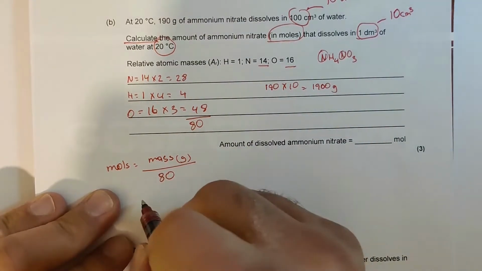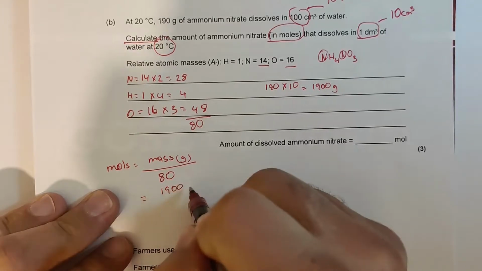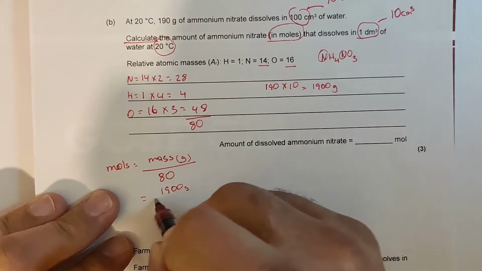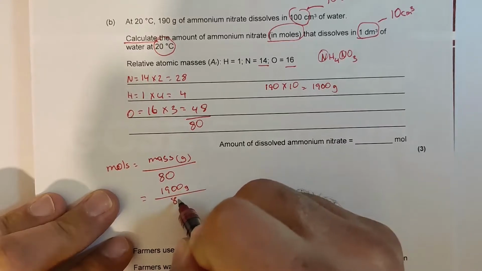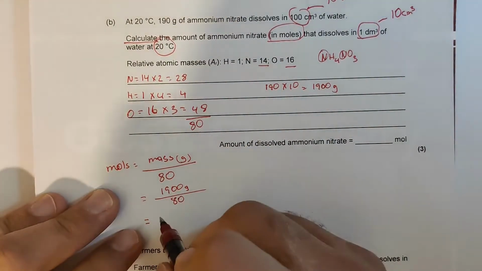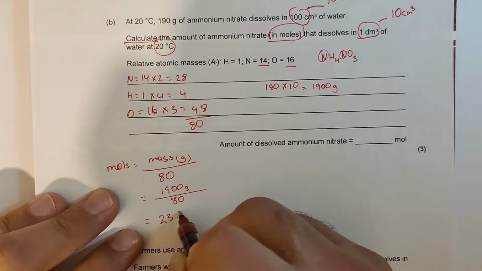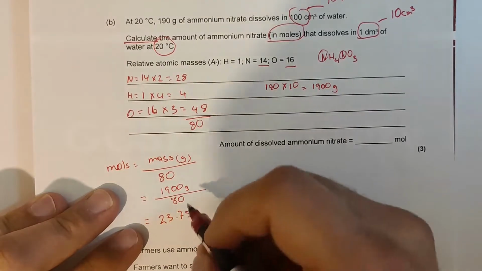So you would actually be doing 1,900 grams divided by 80. Okay, and then your answer there should be 23.75 moles.